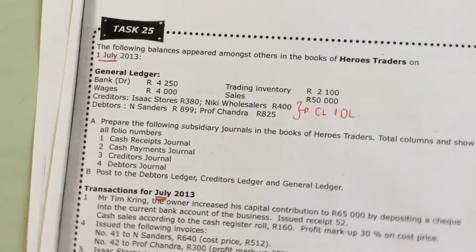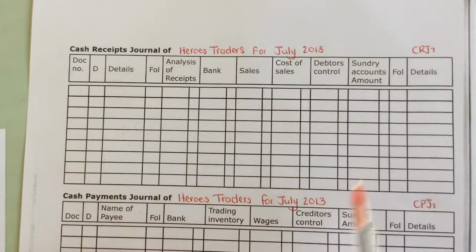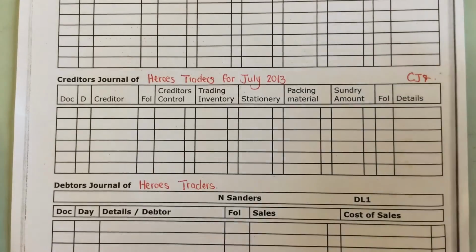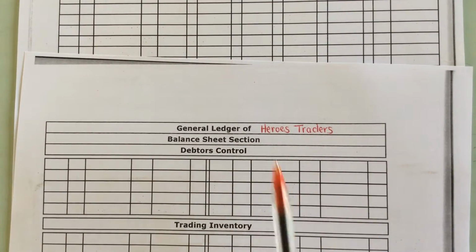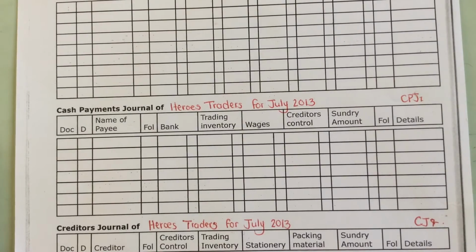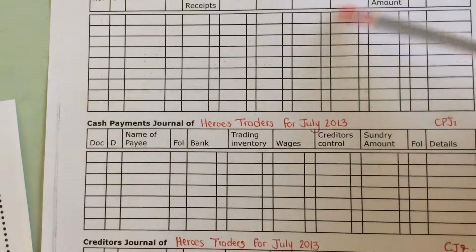First thing that you do is you would go fill in all your details. So the names of your journals, their numbers. Okay, so I've already done that. Do that for all your journals, your debtors journal, and debtors ledger and creditors ledger for both. Okay. Then, what do I do next? Can I just start with transactions now? No, I'm going to classify my accounts, and I do that first because it helps me put in opening balances on the correct sides.